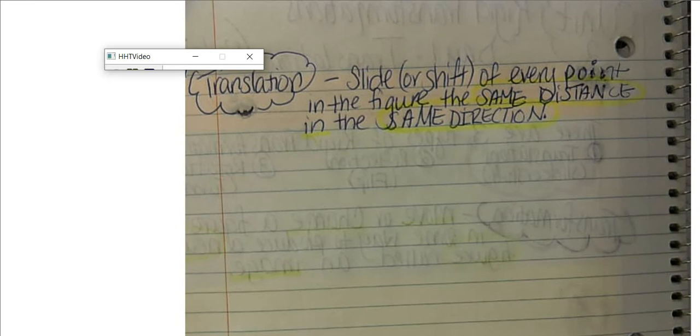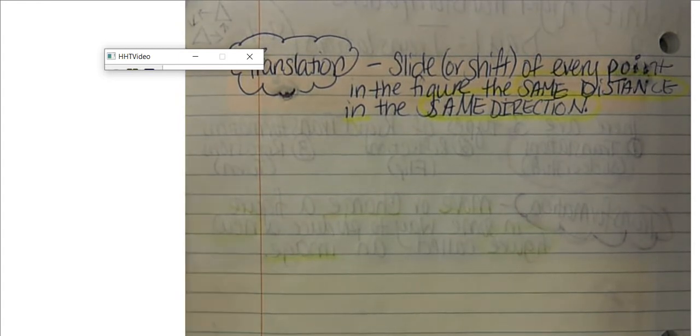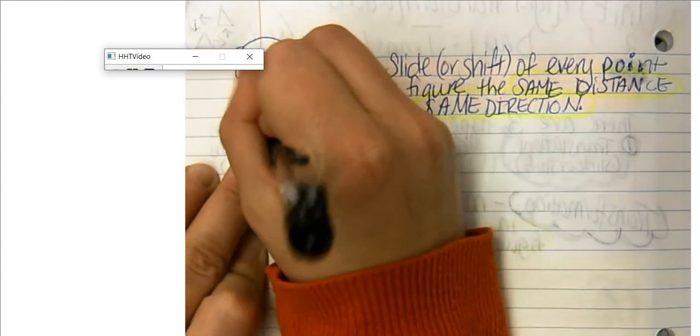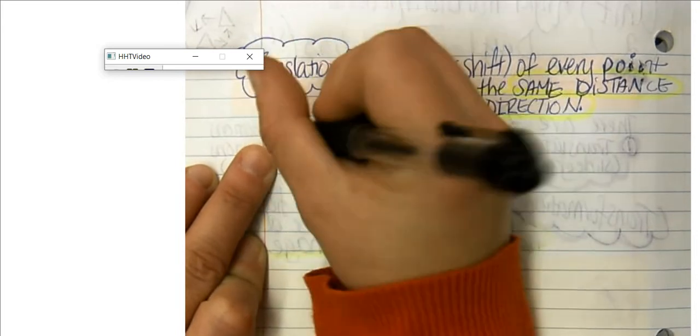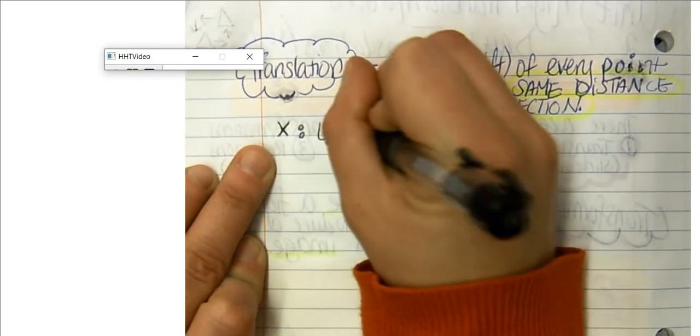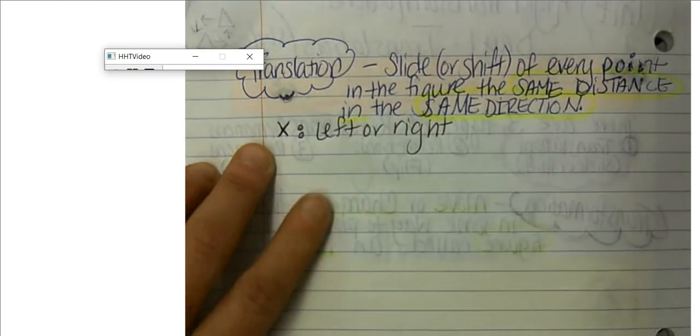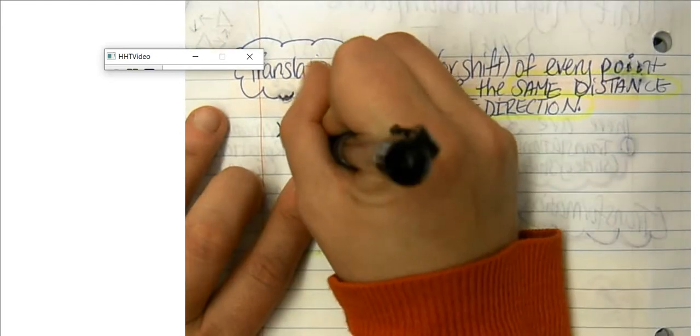And so we're going to be moving it left or right, up or down, depending on what our rule is going to be. So just know that X values will be moved left or right. It just depends on if you see subtraction or addition.